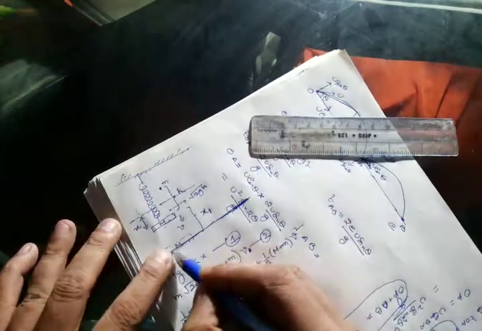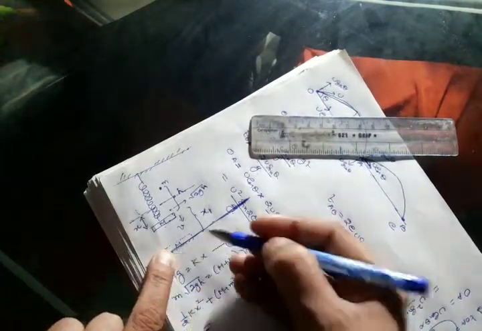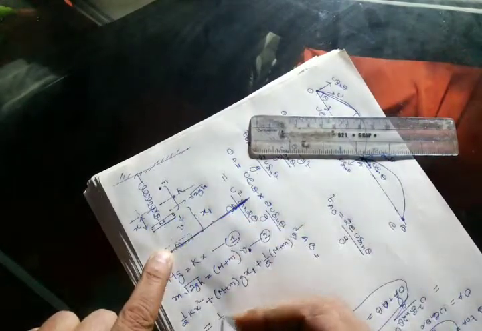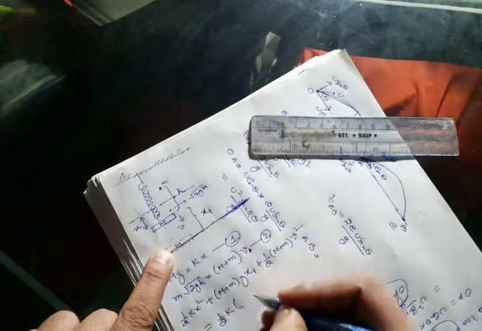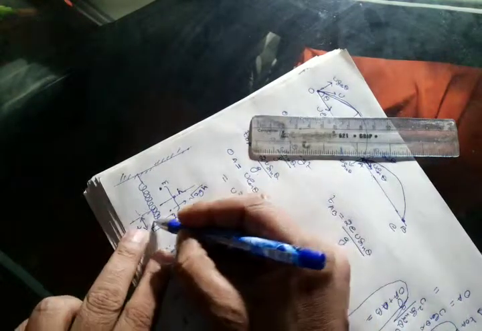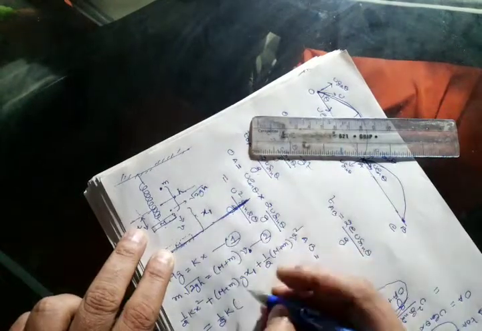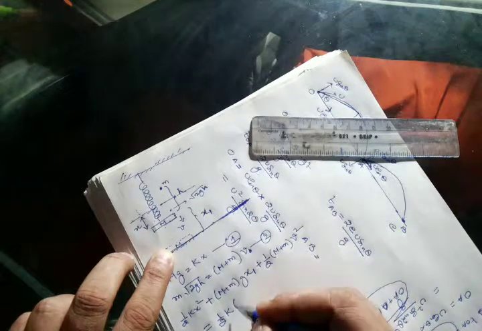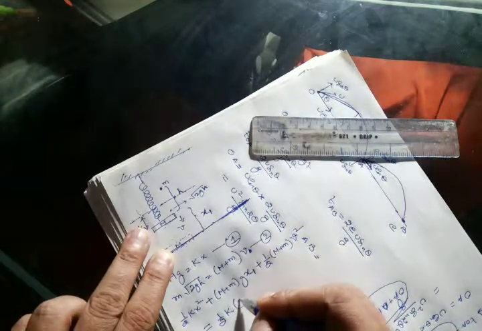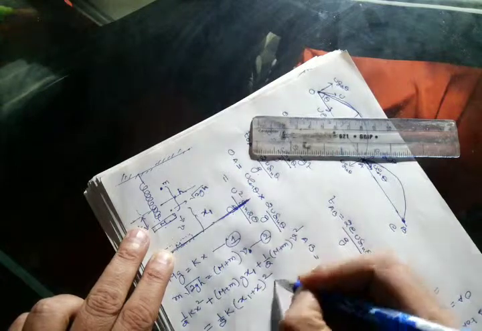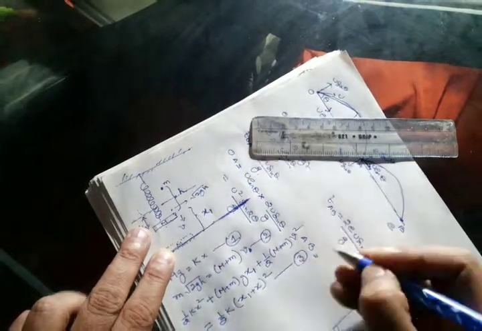Now when it reaches here, what would be the energy? Only the energy stored in the spring will be there. So half k, and x was the initial extension, so half k (x1 plus x) square. So this is my third equation.